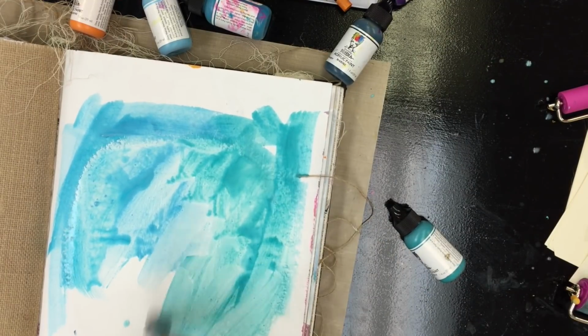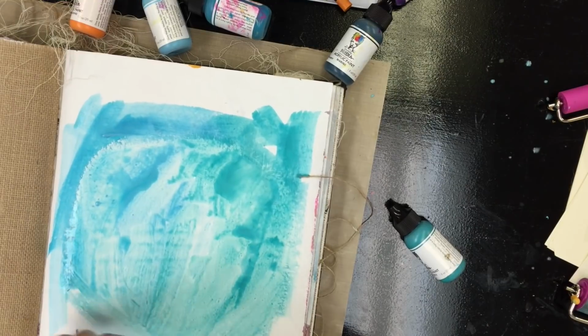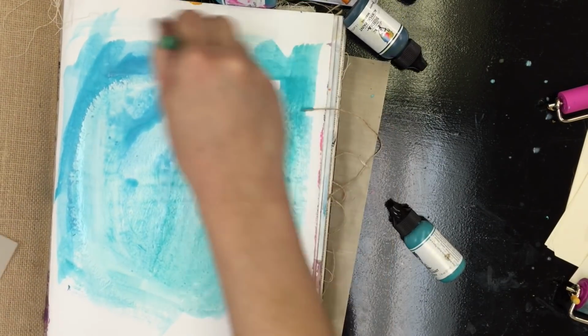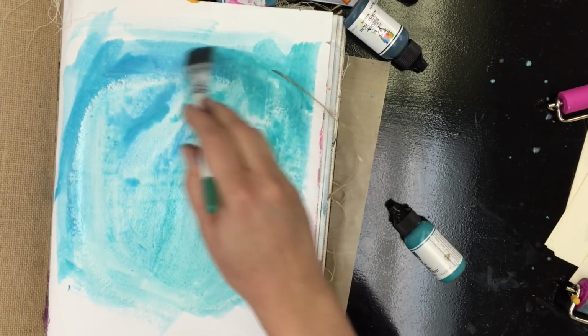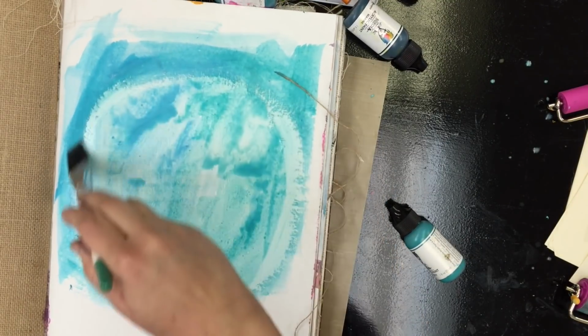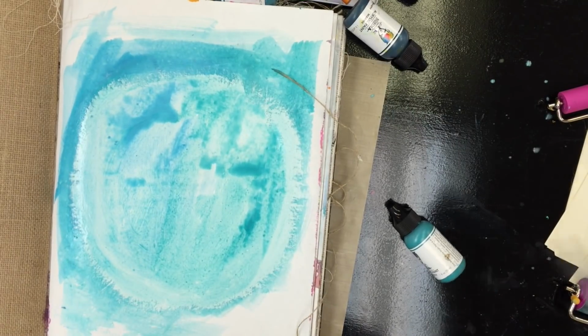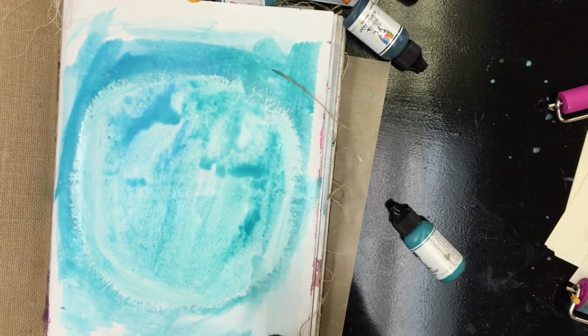So I took those colors, I'm using a wet brush. This is the large Dina Wakley Media journal. I'm just doing a light wash of those colors, and before we turned the video on, I had done a gesso circle right in the middle of the page. So you should be able to see it starting to appear.